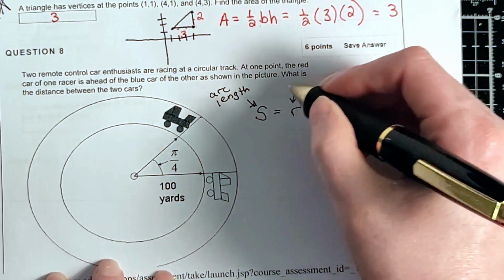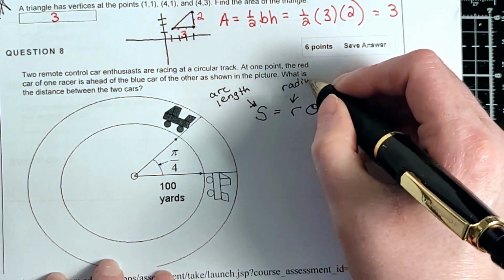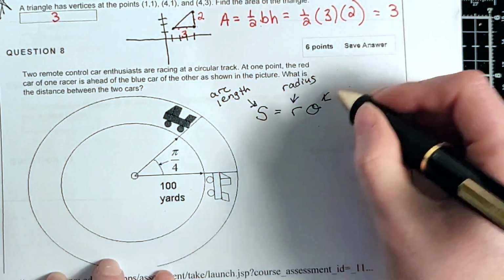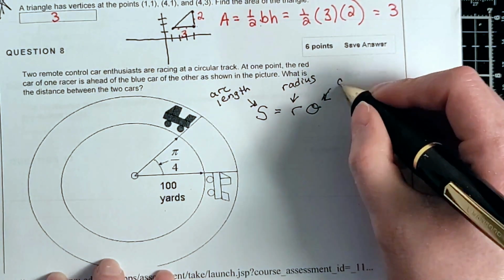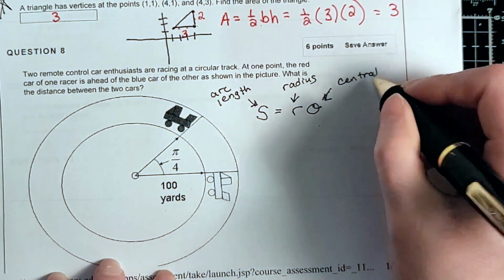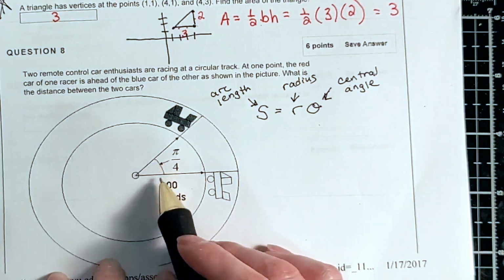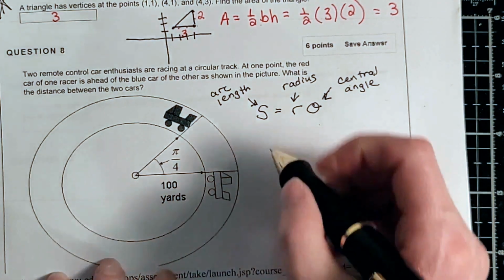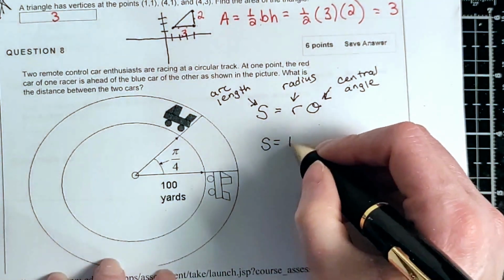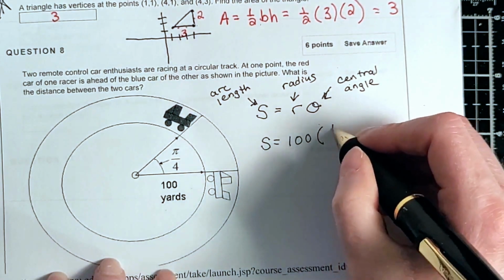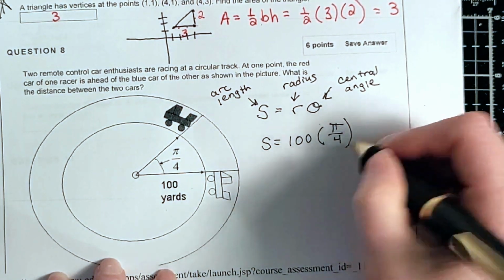R is for radius. And theta is your central angle. Okay, so here would be theta, and then the 100 yards would be your radius. So we just have S equals 100 times pi over 4.